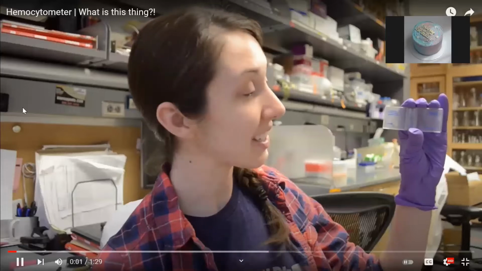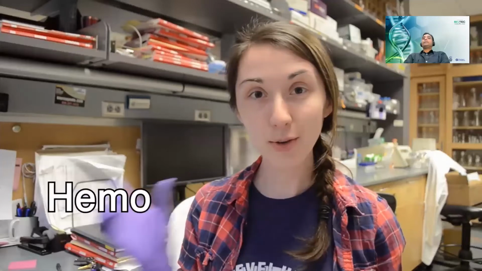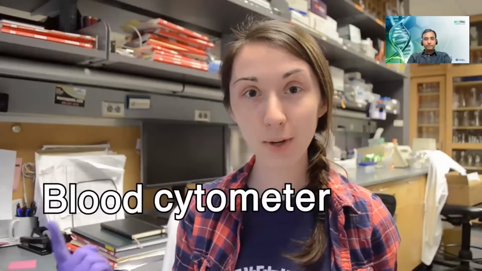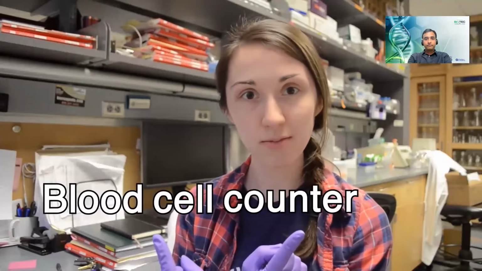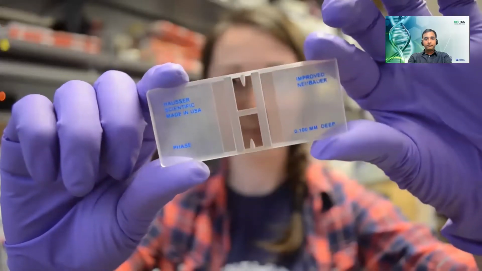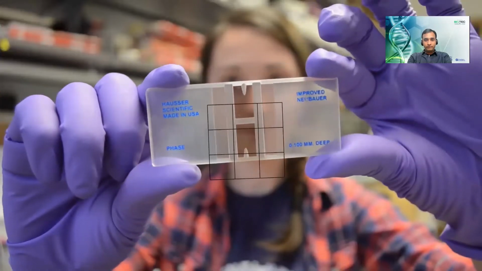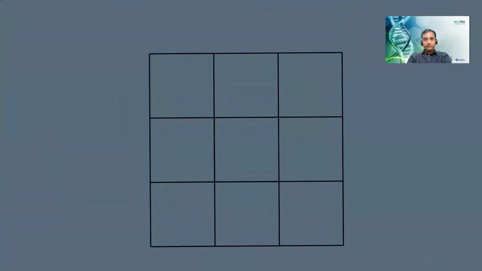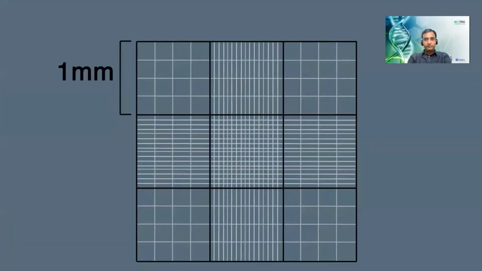Yes. The hemocytometer. It's used for counting cells and was originally used for counting blood cells. Hemocytometer: blood cell measurer, counter. The hemocytometer is a thick microscope slide with 2 counting chambers on reflective sections. Each chamber is divided into 9 main squares with a series of etched lines. These squares are 1 millimeter by 1 millimeter, or 1 millimeter squared.